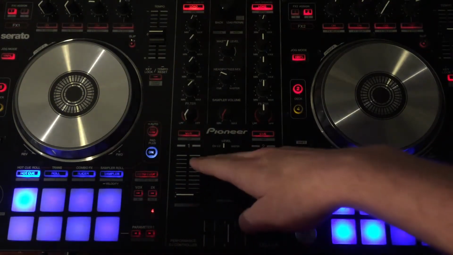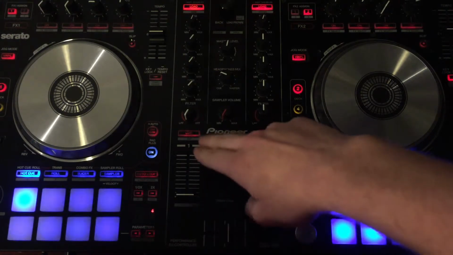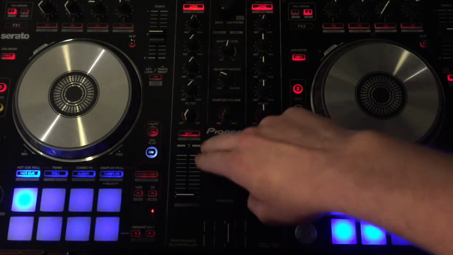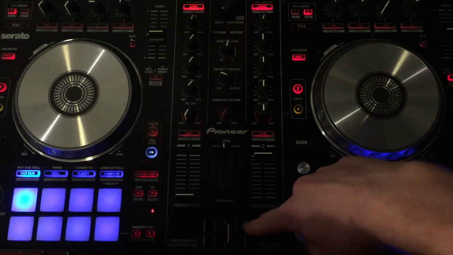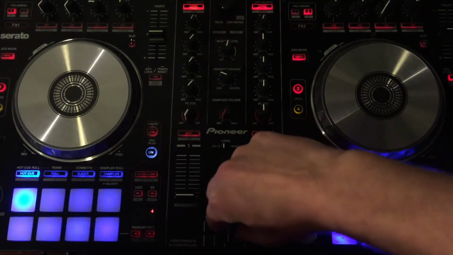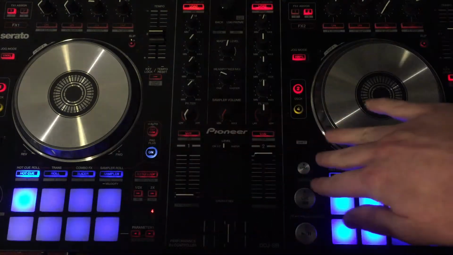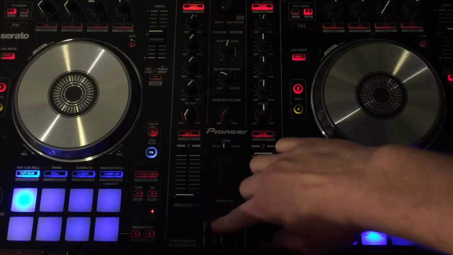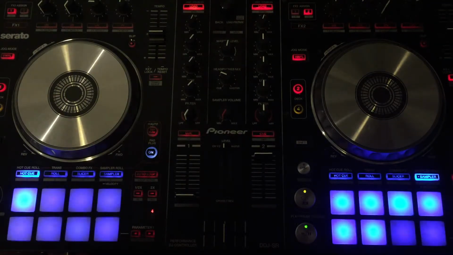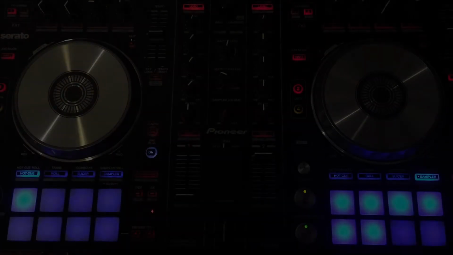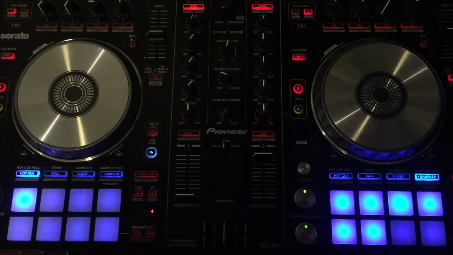These are the volume faders. What these do is raise and lower the volume of the individual track. In this case, this one works on the left side. Down here in the middle, this is the crossfader. This fades between each side, each song. If it's in the middle and both volume knobs are up, then both tracks will be playing at the same time. Now, let me show you an example of a mix.